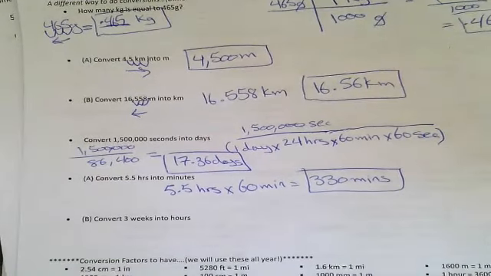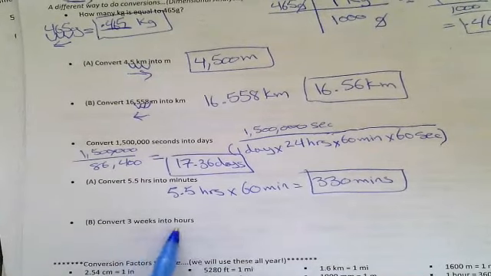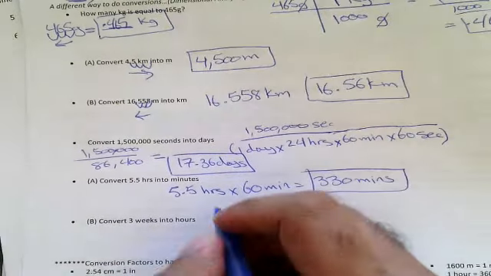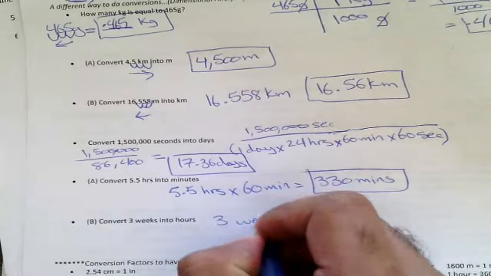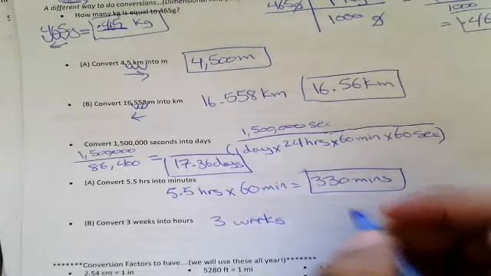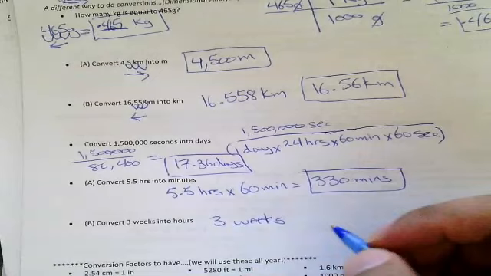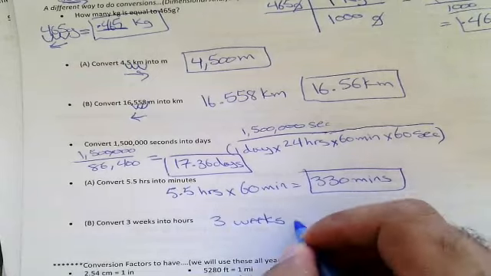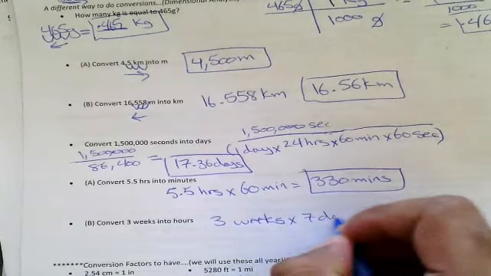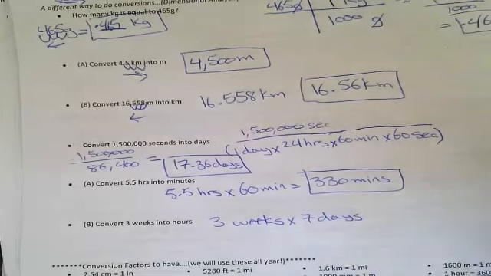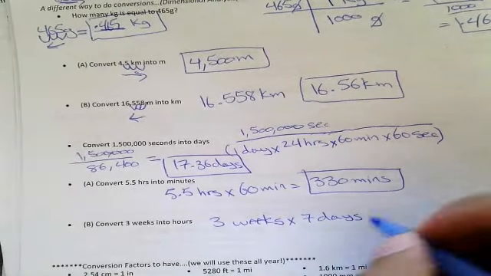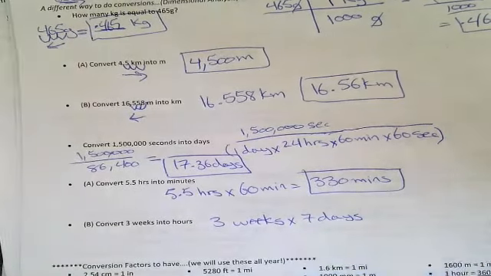And finally, this one, convert 3 weeks into hours. So again, big unit going to small one, multiplication. So 3 weeks, then the next unit that makes up weeks is days. There's 7 days in a week. And the next unit after that is hours that make up days.